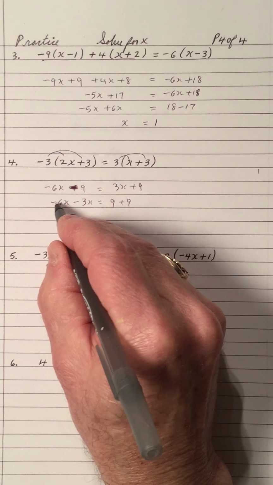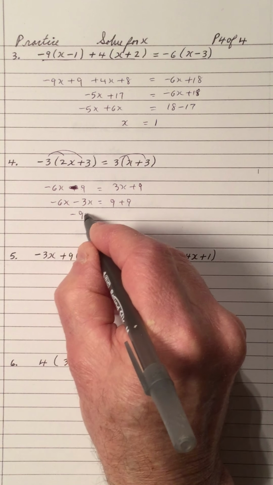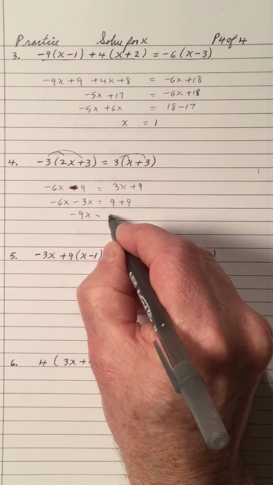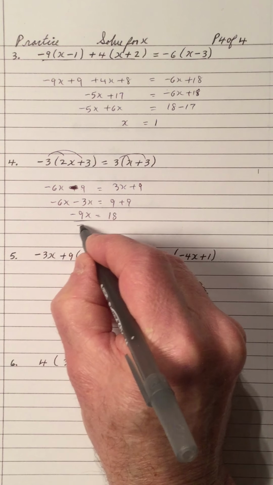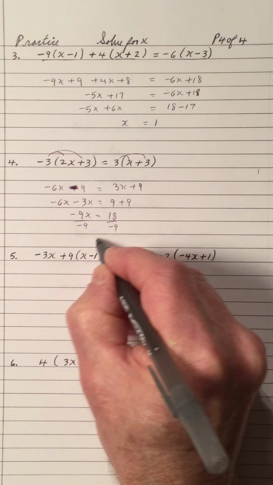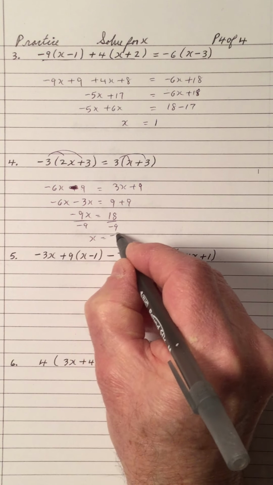Add up. Negative 6, negative 3 is negative 9x. 9 plus 9 is 18. Divide by negative 9. And x equals negative 2.